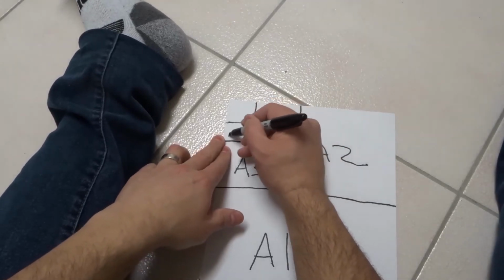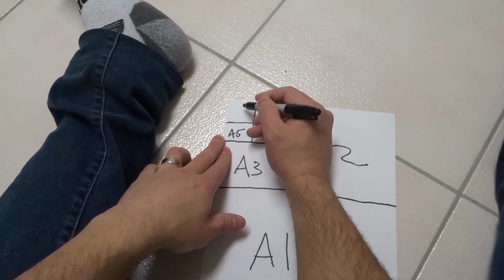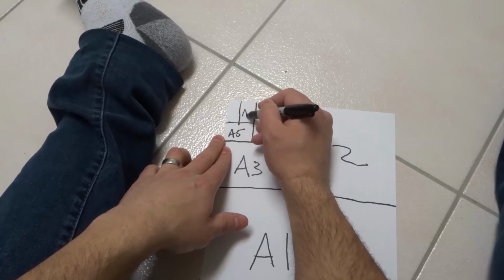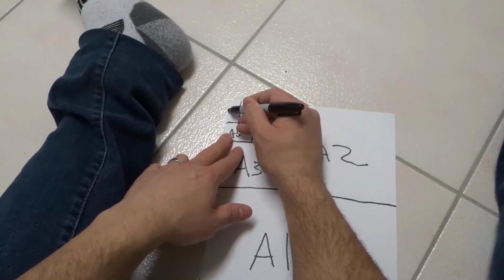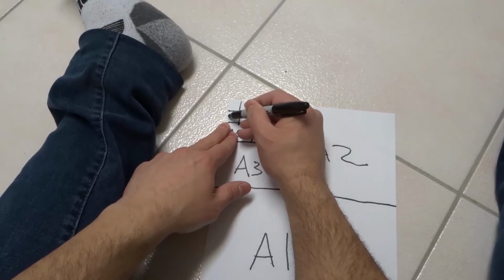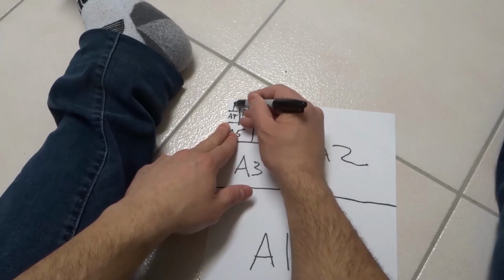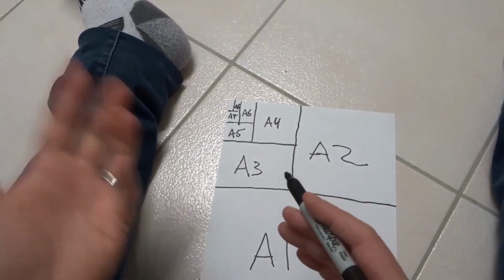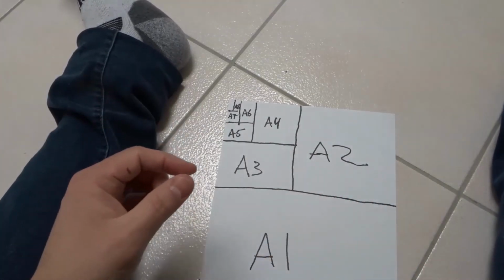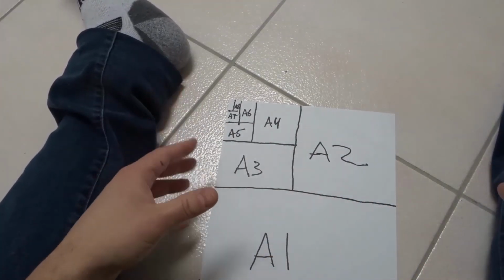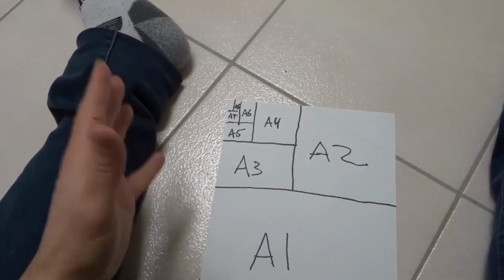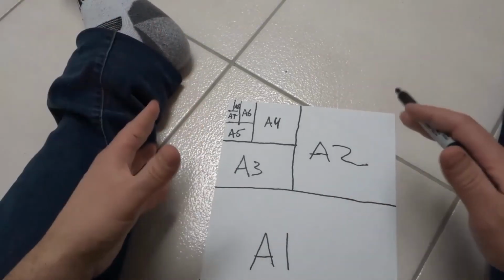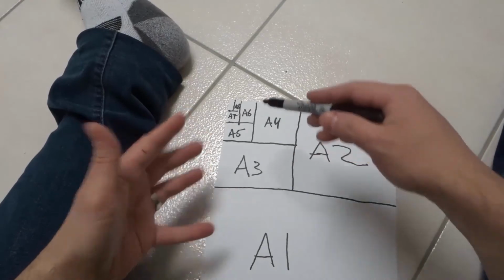Then A5 would be half in that way. A6 would be half in this way, okay? A7 would be half in that way. A8 would be half in that way. And it continues all the way up to A10. And when you get to A10, you have a tiny, tiny little piece of paper that is 1 inch by 1.5 inches. That is an A10 paper. It's very small. And I can't even draw that on here because of the size.